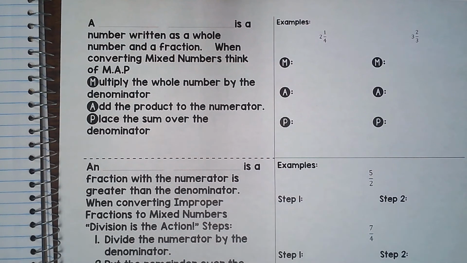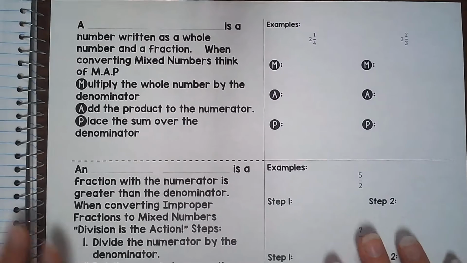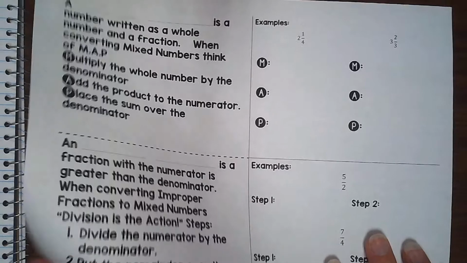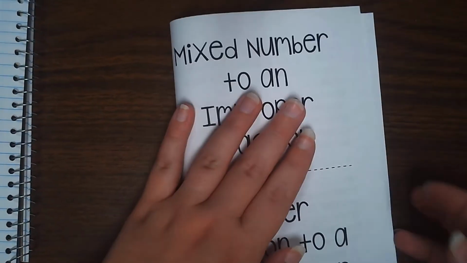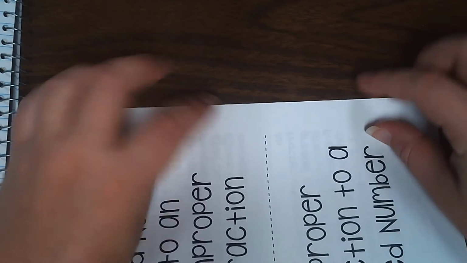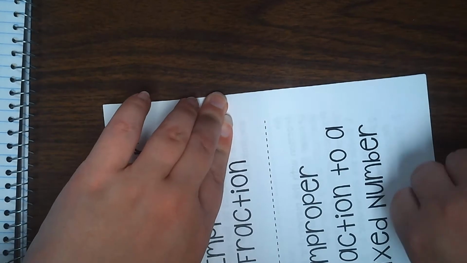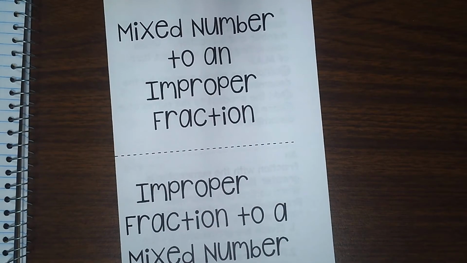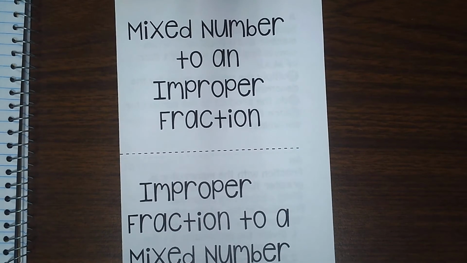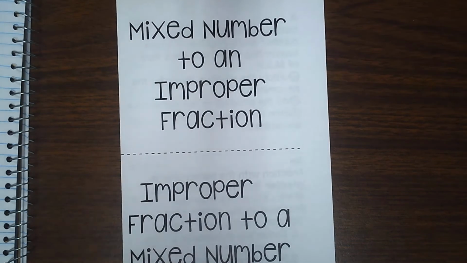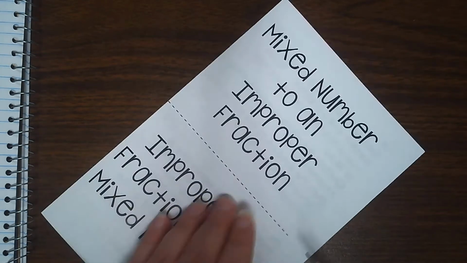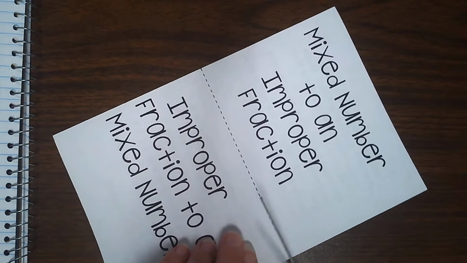Okay, so today we're going to be talking about mixed numbers and improper fractions. So you received this paper. You're going to fold it in half, just like this. Then you are going to cut on the dotted line only to the fold.